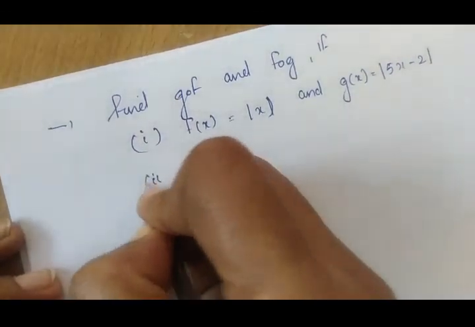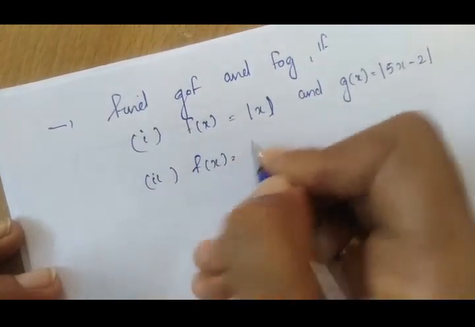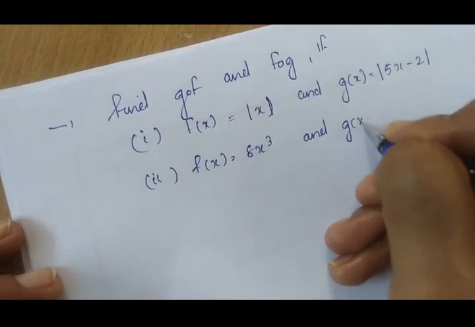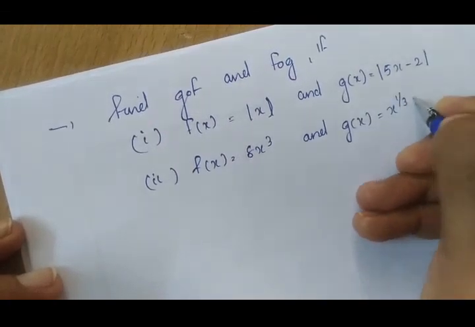And the second question, f of x is equal to 8x raised to 3 and g of x is equal to x raised to 1 by 3.